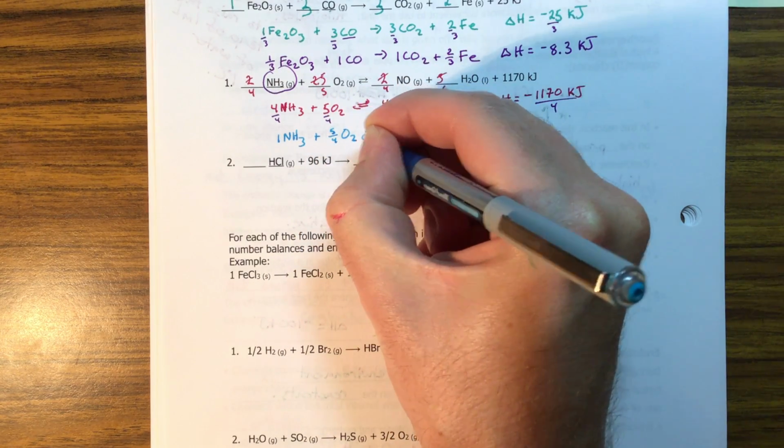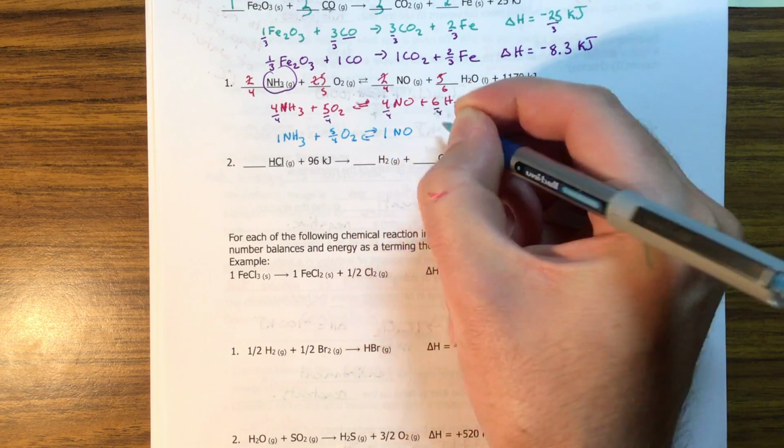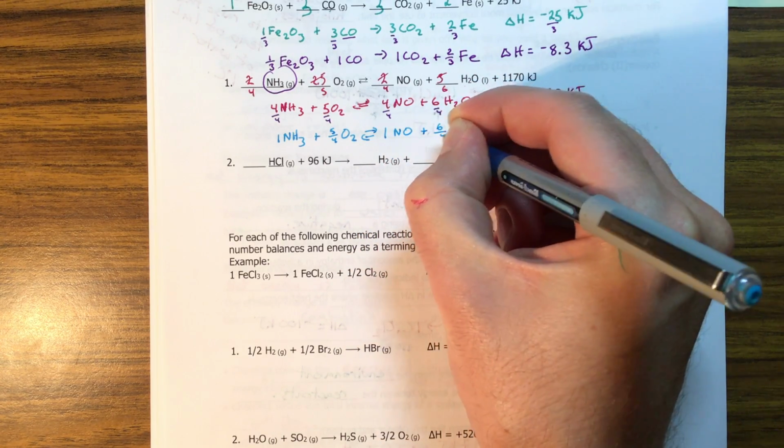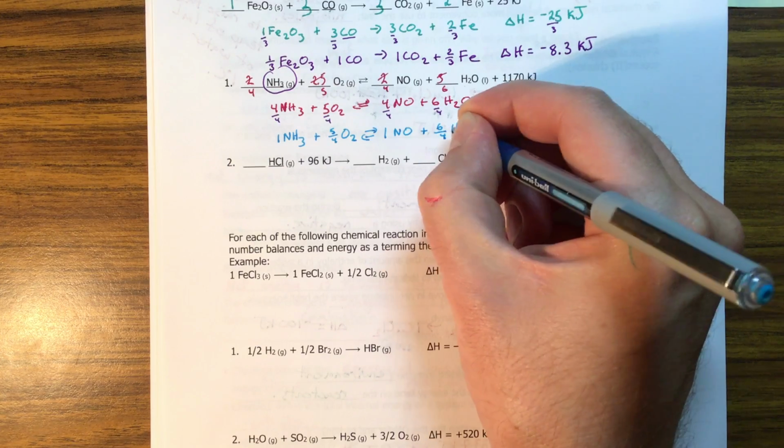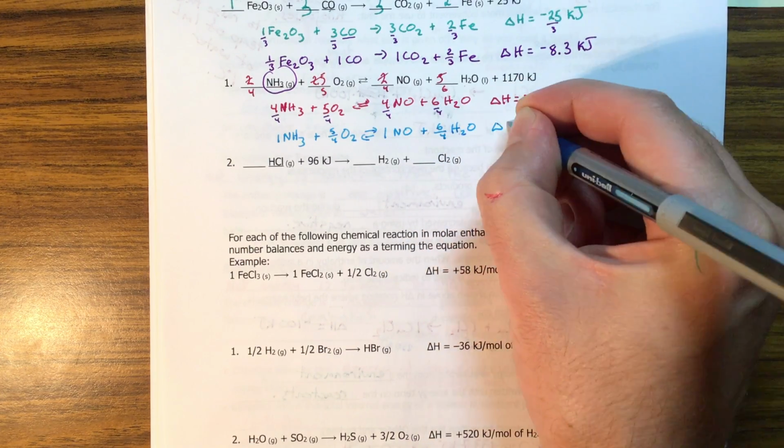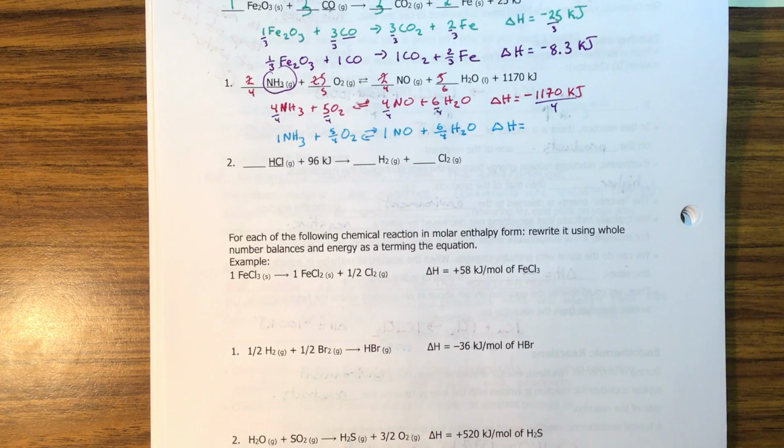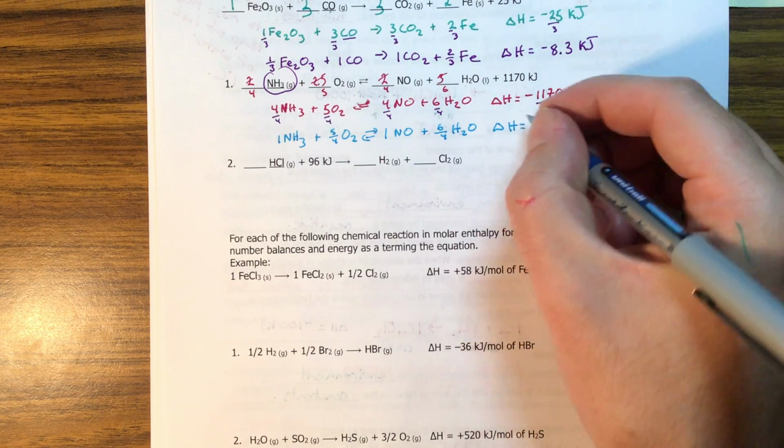You can leave that as a fraction. 1 mole of NO plus 6/4 of a mole of H2O. And our delta H will now equal 1170 divided by 4 equals 292.5, and that's negative.